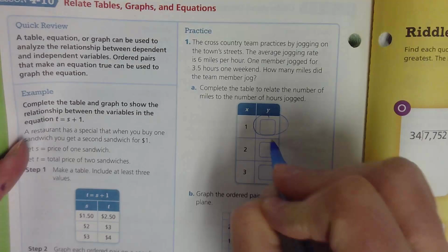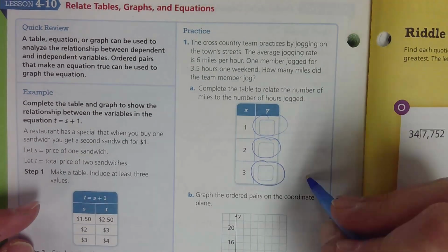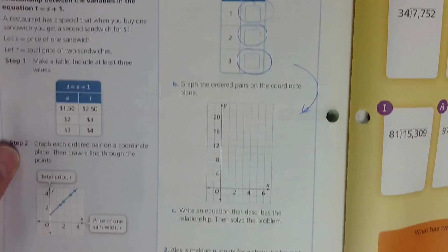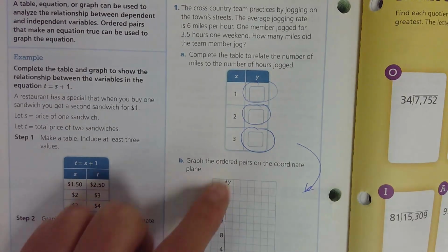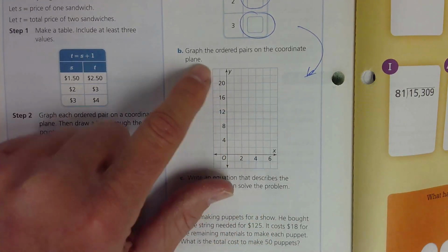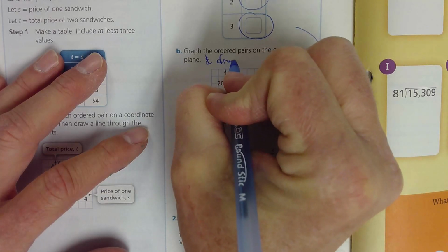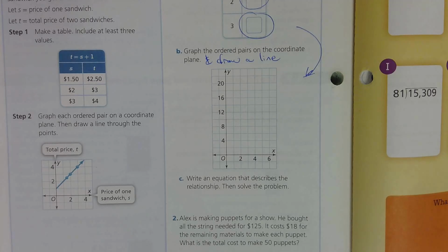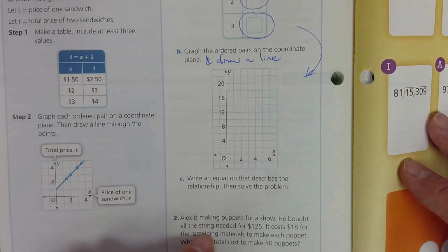So finish this table here, and then they're extending it and need to graph the points down below. So it says graph the ordered pairs on the coordinate plane. So you're going to graph, how many are there? Looks like there's 3 of them. So you're going to graph those, and then I want you to connect it. So graph the pairs and draw a line. Okay, so don't forget to do that. Graph the points and then draw a line connecting all the points.